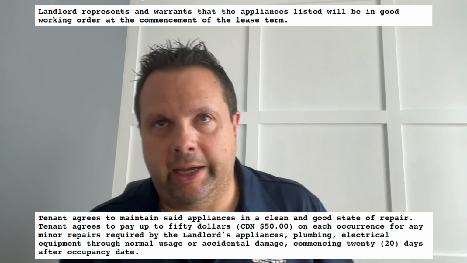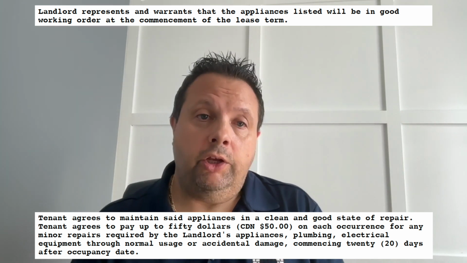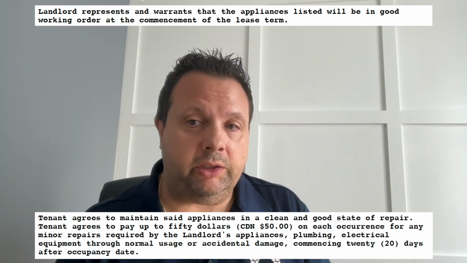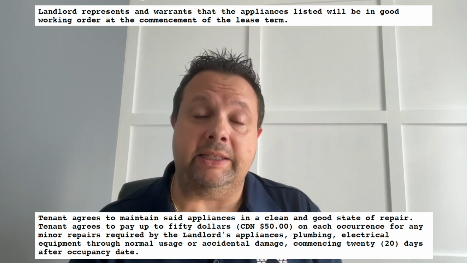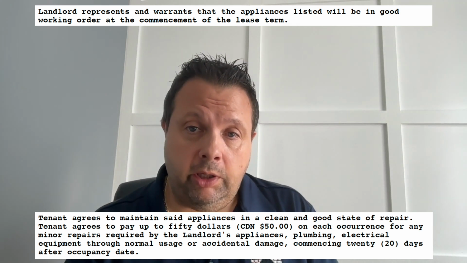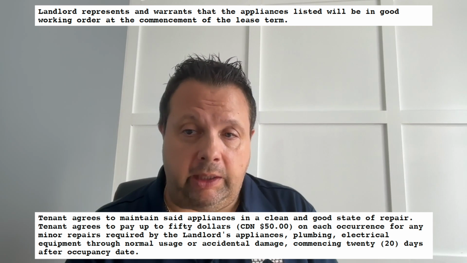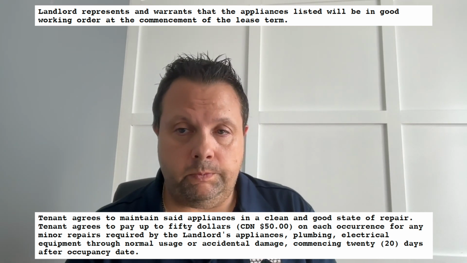Okay. So again, I see this a lot. You cannot put a cost of maintenance and repairs under Section 20. It is the landlord's responsibility. Collecting that kind of money is illegal. Can't do that.